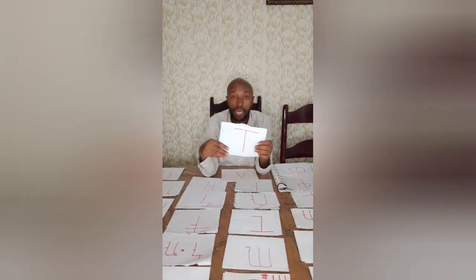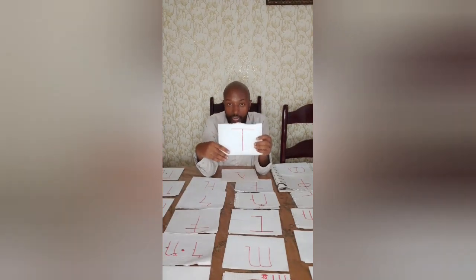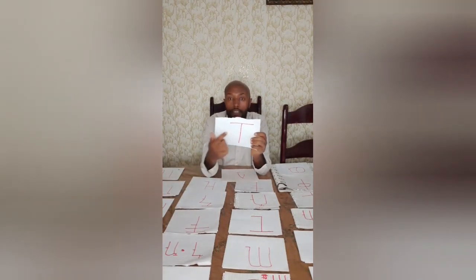Now we are on the last basic Amharic alphabets. We have said that there are 34 basic Amharic alphabets, and it starts with the letter Ha and ends with this letter, and it's called what? P, okay?